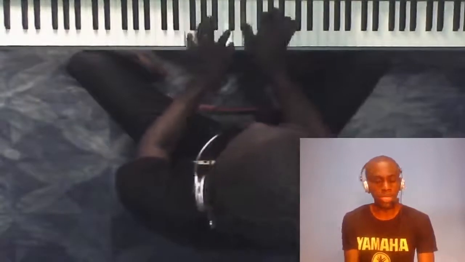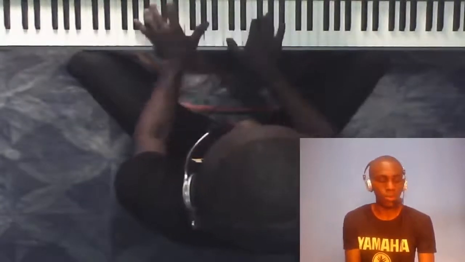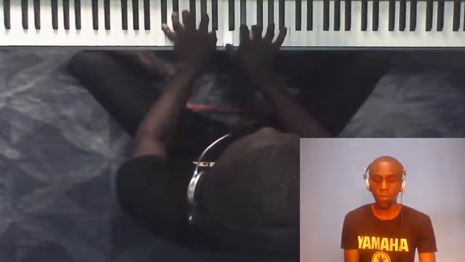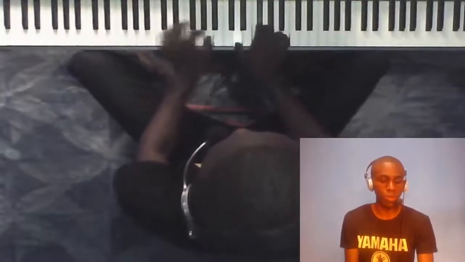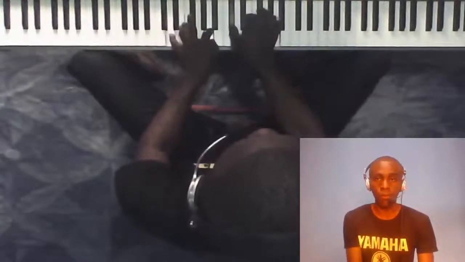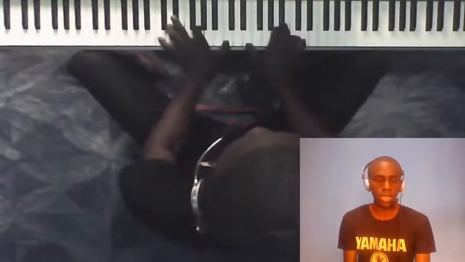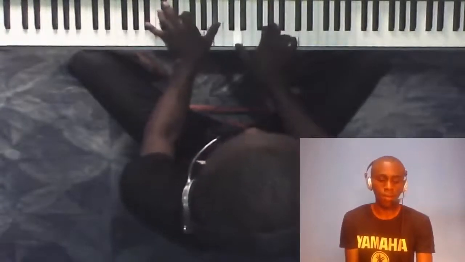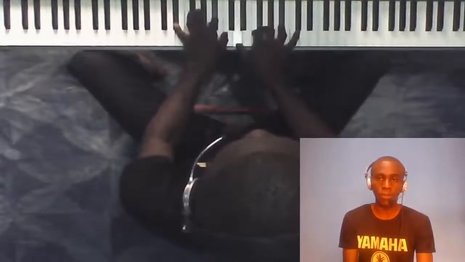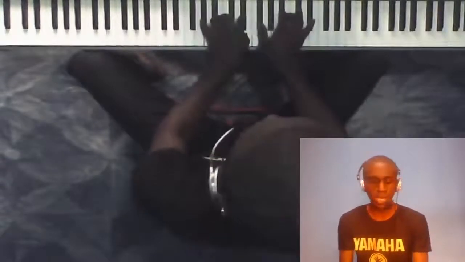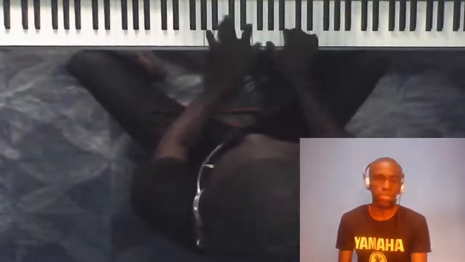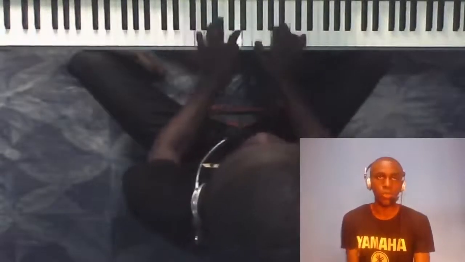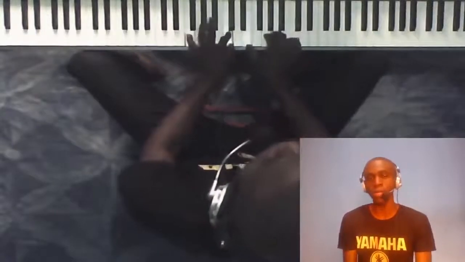On the key of A flat, 6, 2, 5, 1, 4. On the key of, what's the next key? That's the key of A. 6, 2, 5, 1, 4. Okay, on the key of B flat, 6, 2, 5, 1, 4. On the next key, which is B, 6, 2, 5, 1, 4. And we're back to the key of C, 6, 2, 5, 1, 4.